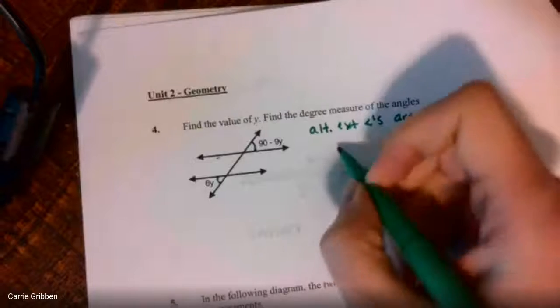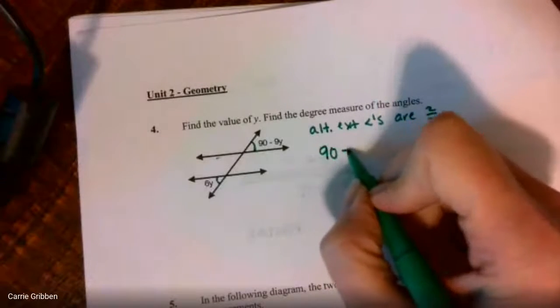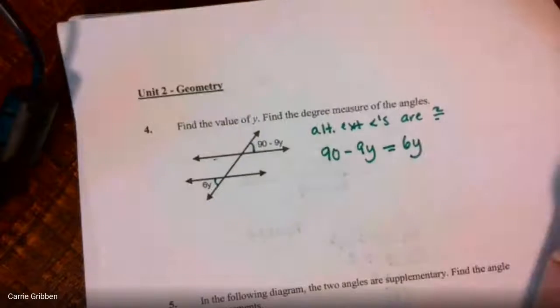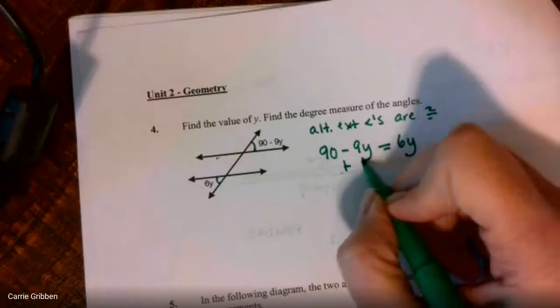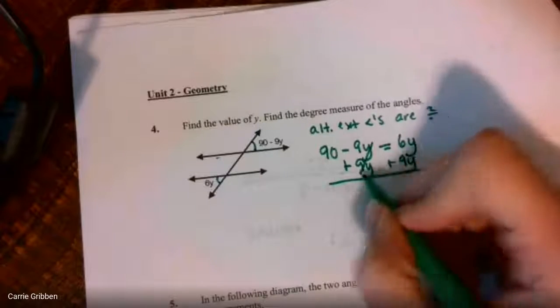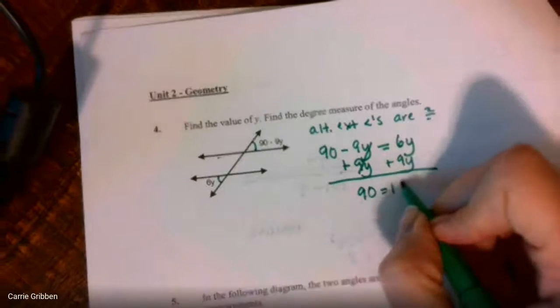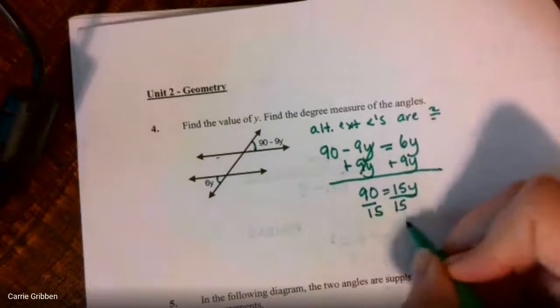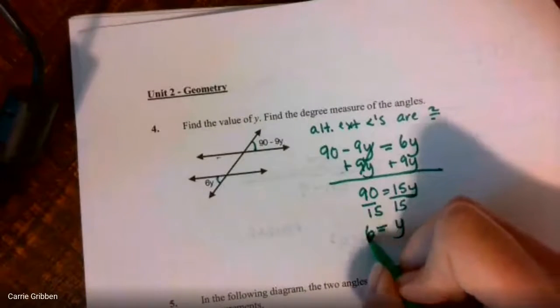So then that 90 minus 9y should equal the 6y. Let's add 9y, get it on the other side. So 90 equals 15y, and if I divide by 15, then y should equal 6.